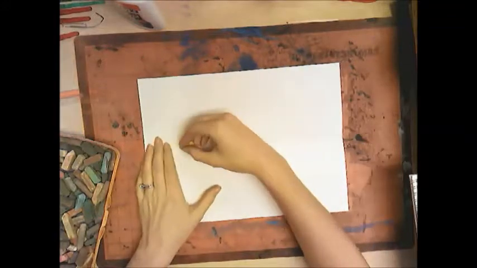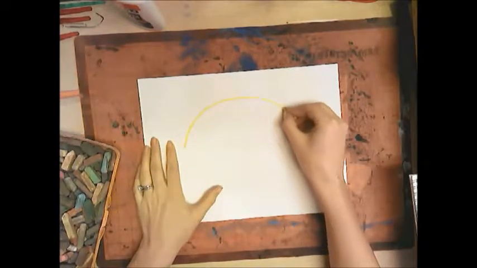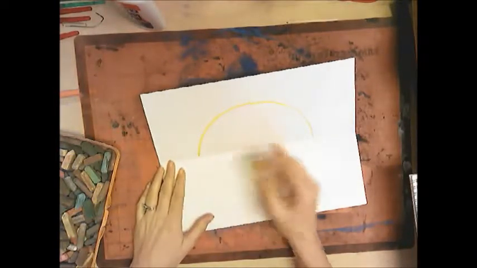So think about what you want for your sky. Do you want it to be a bright sunny day? Do you want it to be sunset? Do you want it to be cloudy? Do you want a rainbow in your sky? What do you want? So I think I'm going to have my sky be sunset. So I'm going to make a big semicircle. This is going to be the sun. Okay? And notice how I'm above my crease.